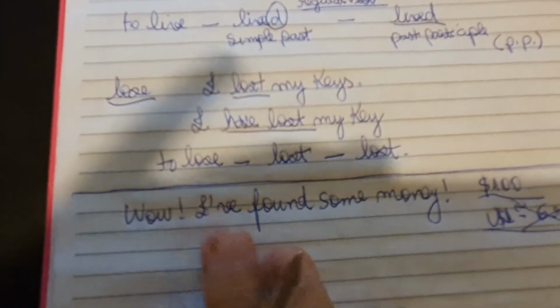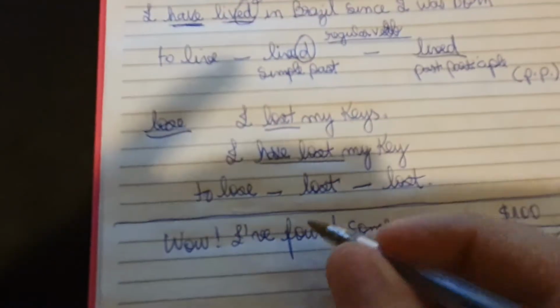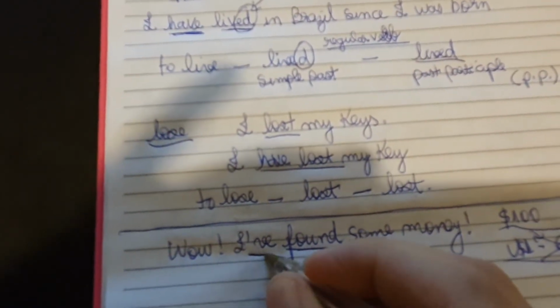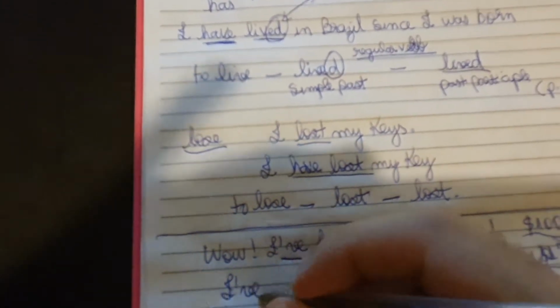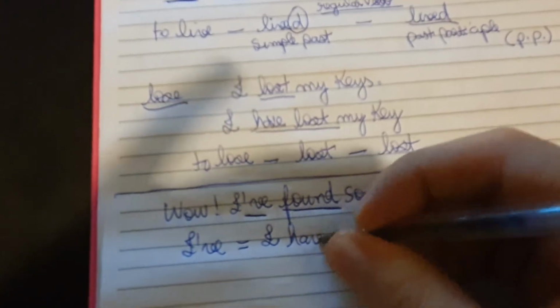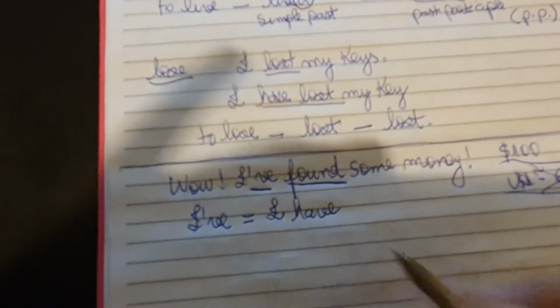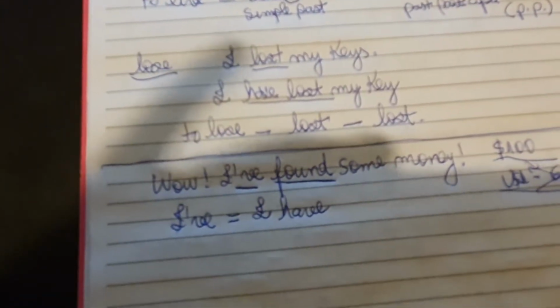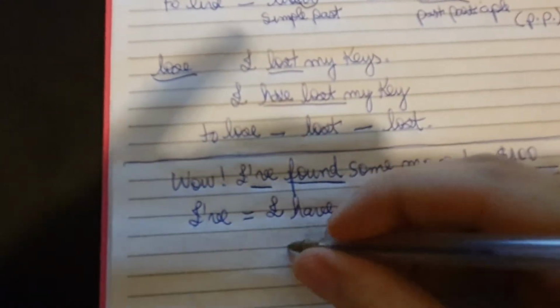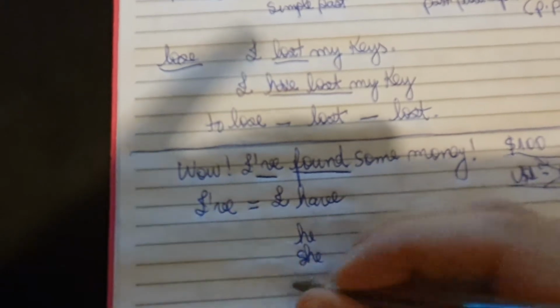We are talking about a way of giving new information. What is the verb found? And what is I've? I've is the contracted form of I have. I have, okay? And remember, in the simple present, you remember that we studied for he, she, and it.